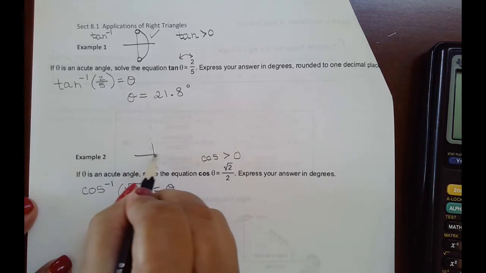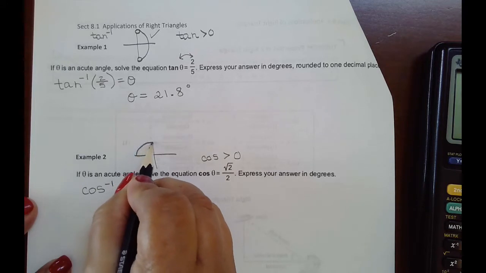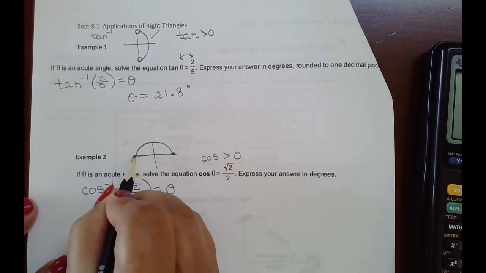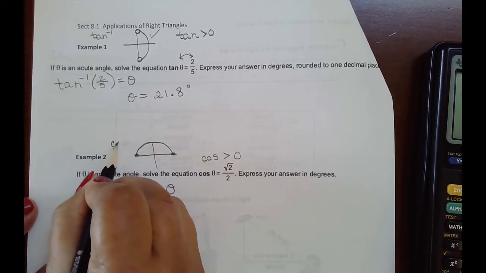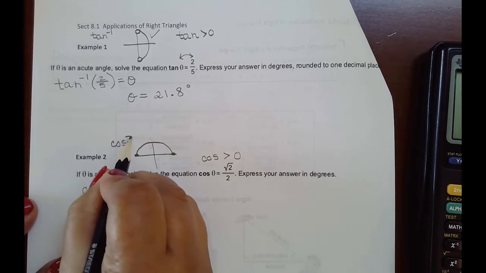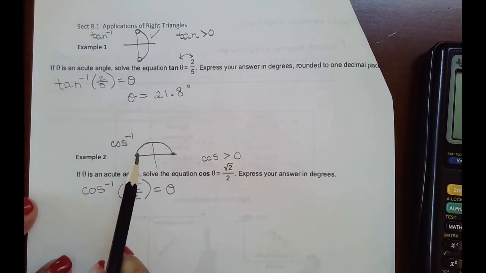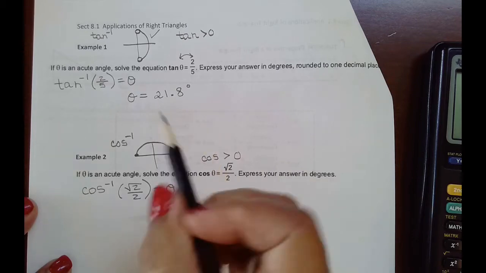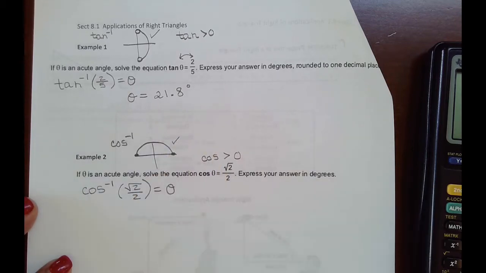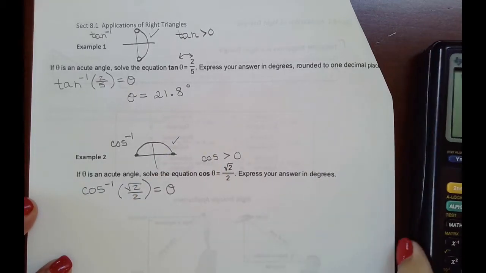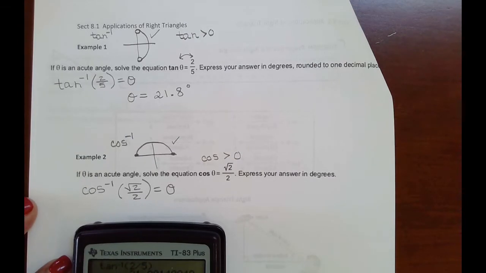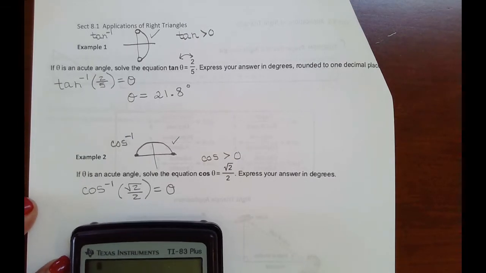So the restrictions from the last chapter are from here to here whenever you're doing inverse cosine. Okay, we can't possibly be over here because we want cosine to be positive, therefore we must be in this quadrant right here. So just keep that in mind when using your calculator.